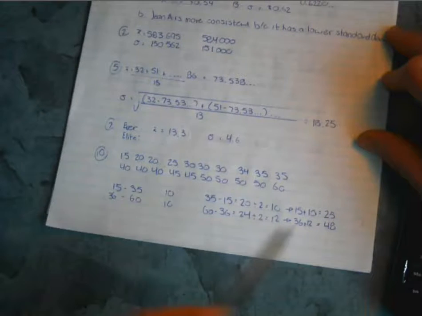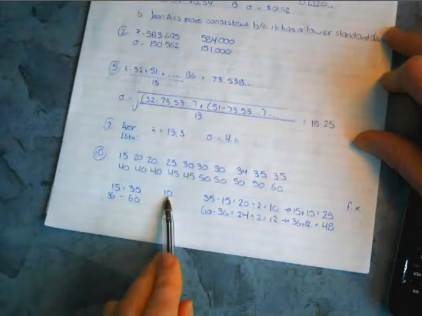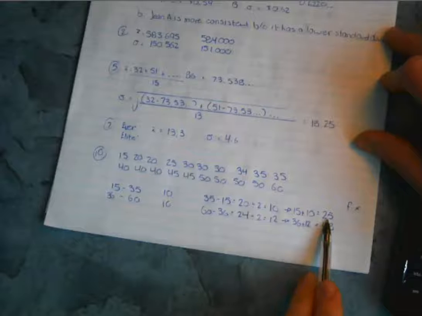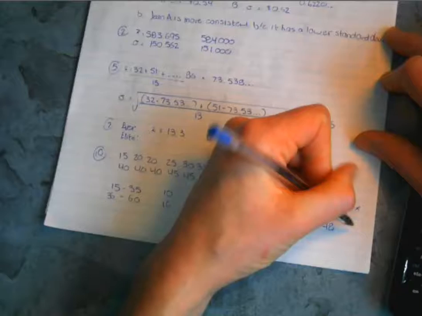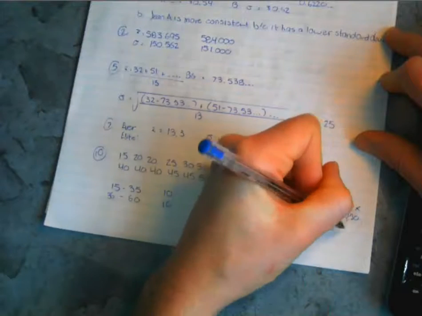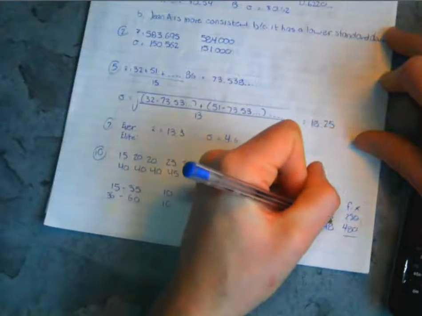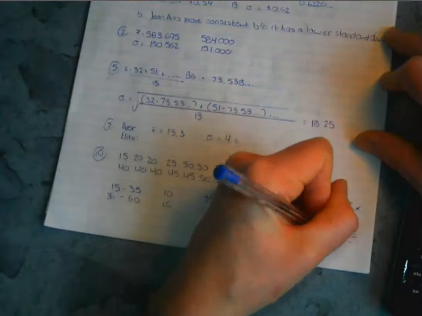Then you can do your calculations, because the next thing you would do is f times x. That's the frequency, which was 10 data points, times the midpoint we calculated for x. So 10 times 25 gives us 250, and 10 times 48 gives us 480. If we add that together, we get 730.